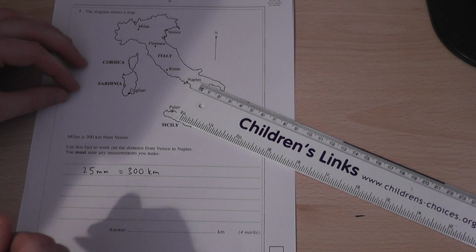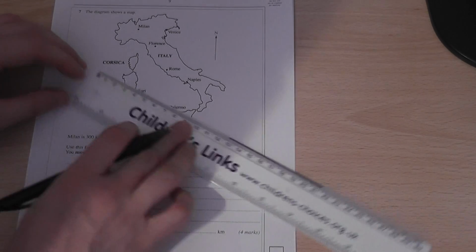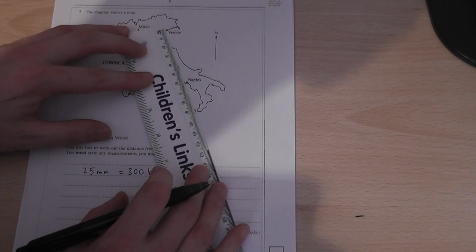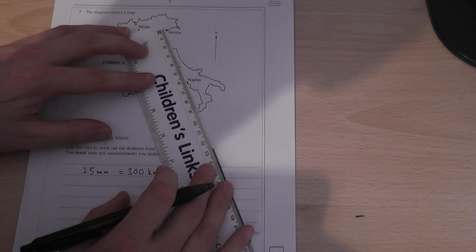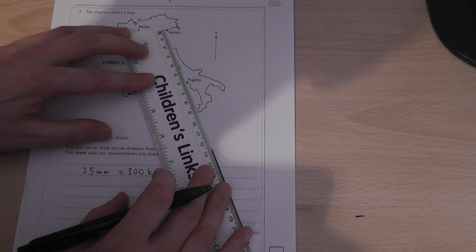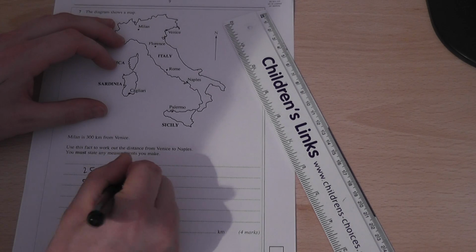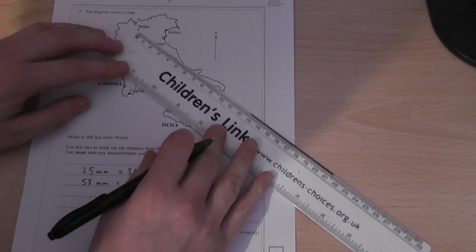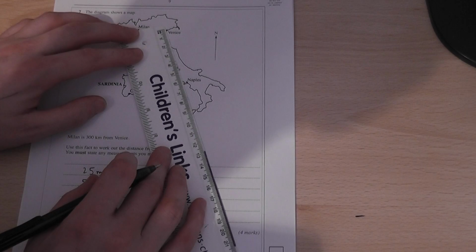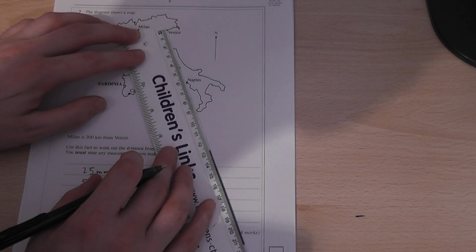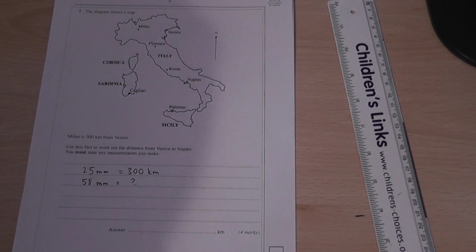And the question is how far is it from Venice to Naples? Well, Venice to Naples works out to be approximately 58 millimetres. Show you again. Venice to Naples is just below 6, about 58 millimetres.